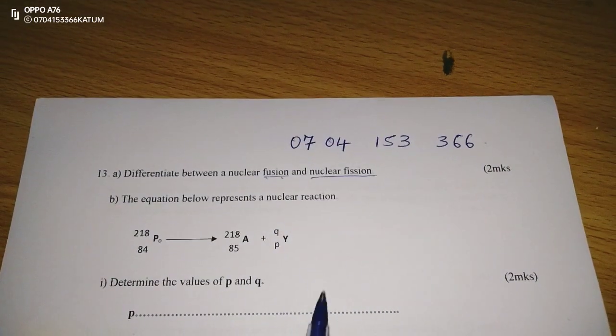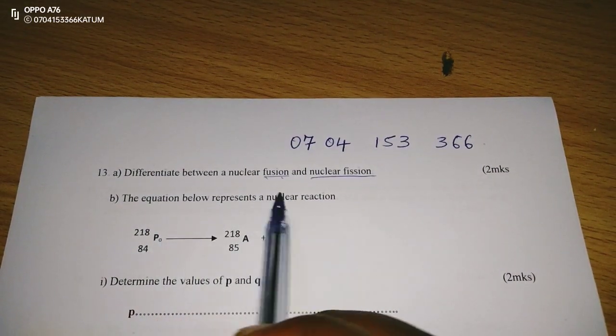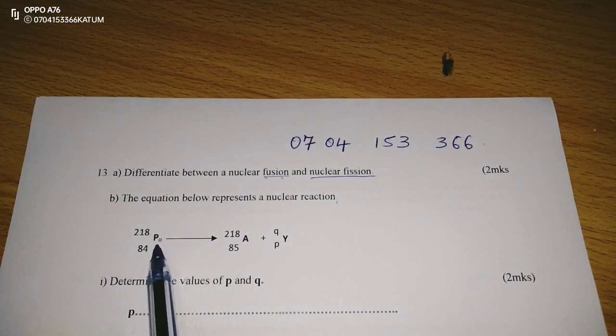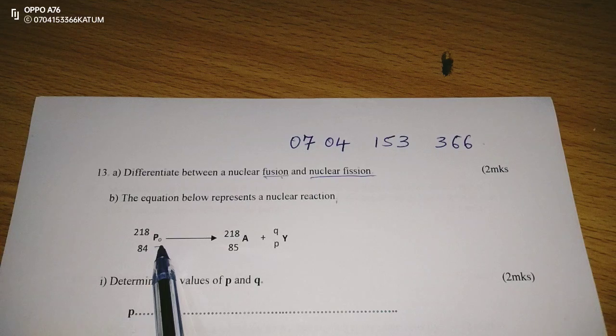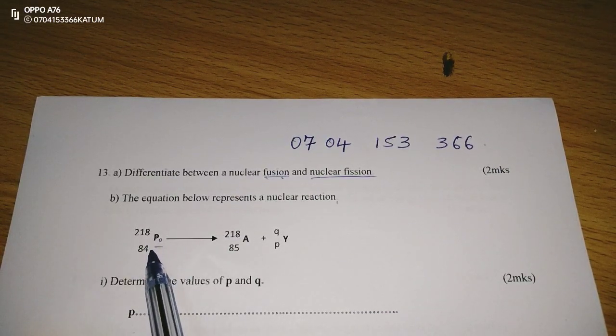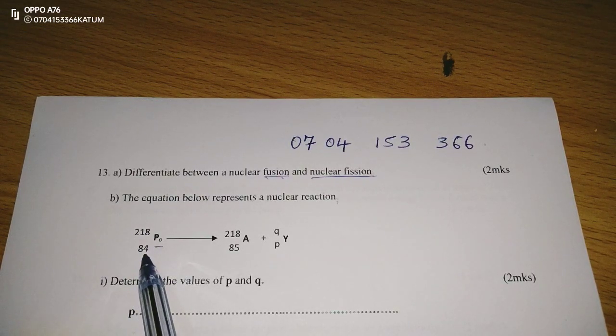Part B, we are told that the equation below represents a nuclear reaction. So we have a certain element here. I can propose it is polonium according to the formula. Polonium has a mass number of 218 and an atomic number of 84.